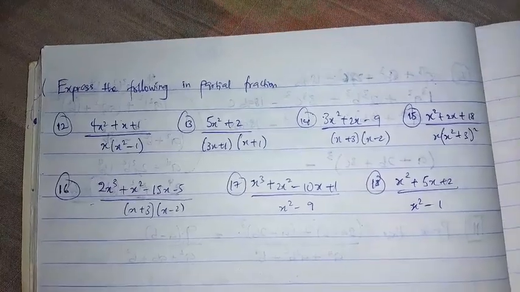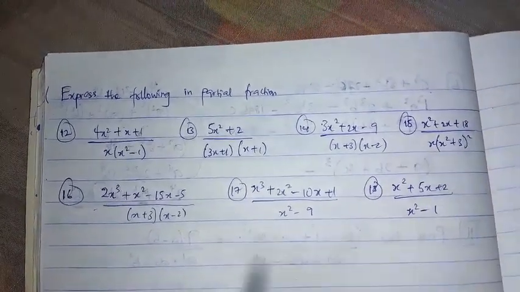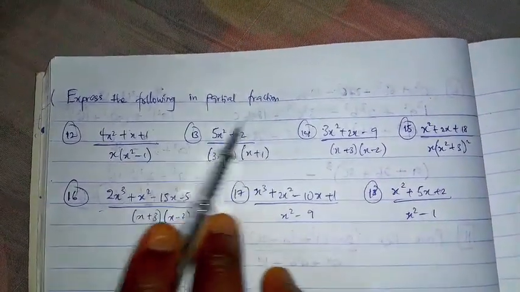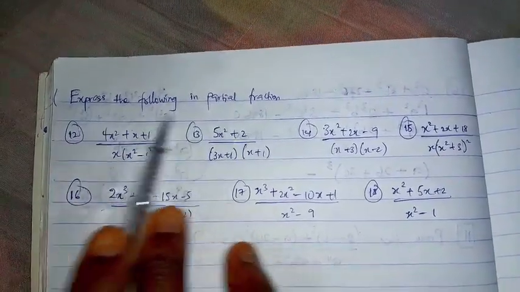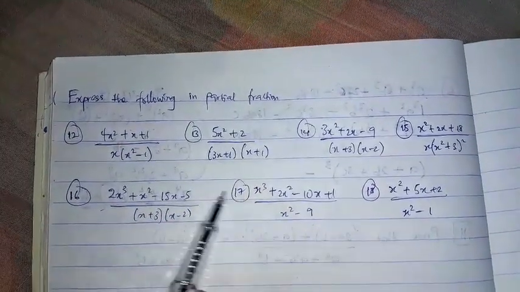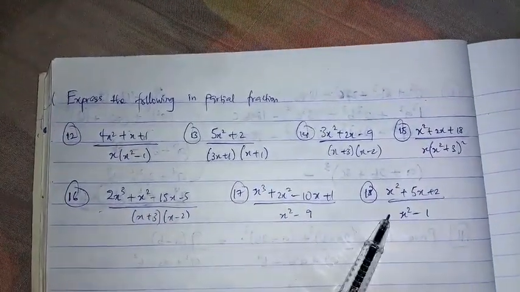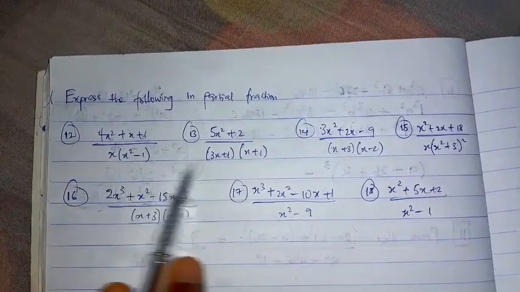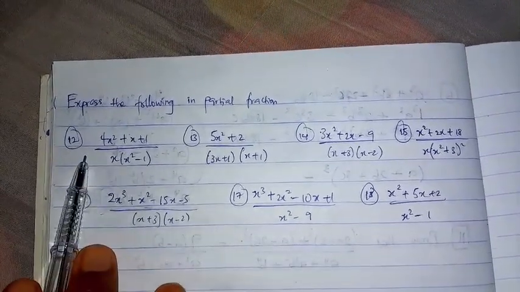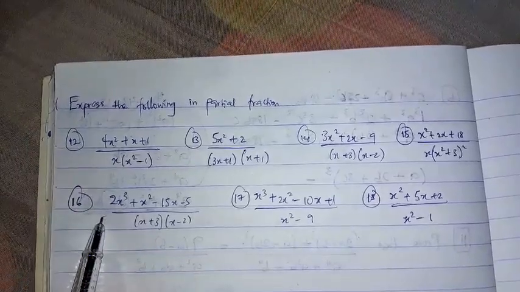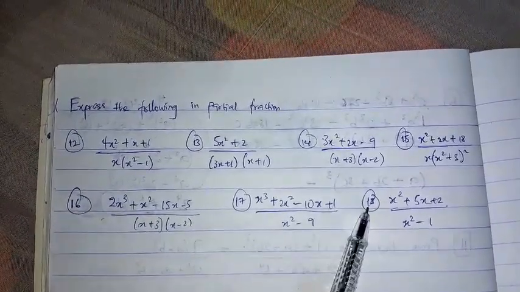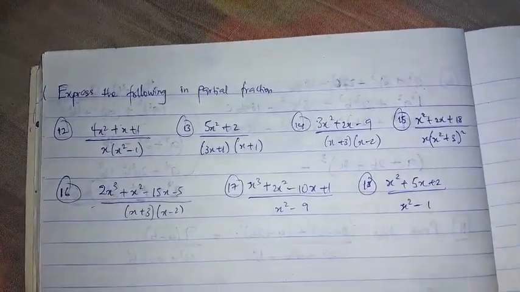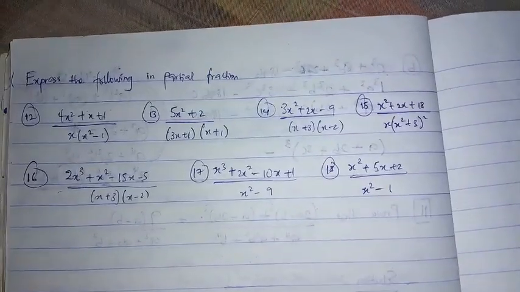Okay, so in this episode, we are to express the following in partial fraction. Now, just to express, not to solve. So that's why I wrote this number of questions out. The idea here would be used for question 12 down to question 29. That's the remaining ones, 19 to 29. So how do we express in partial fraction?